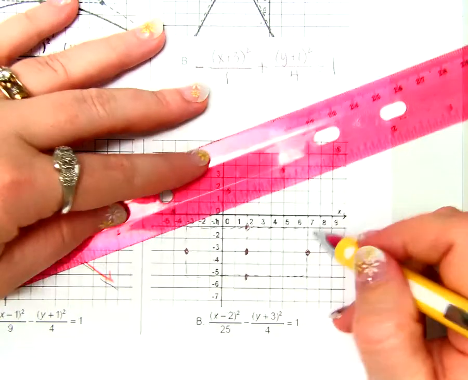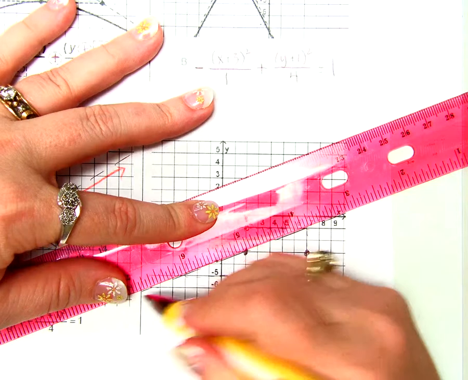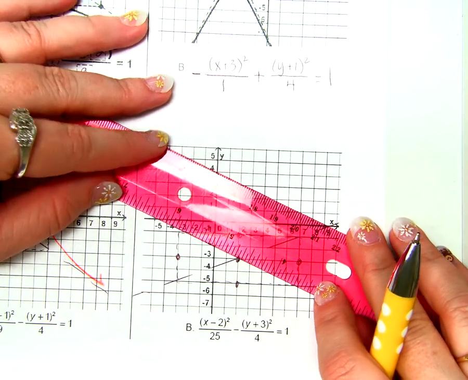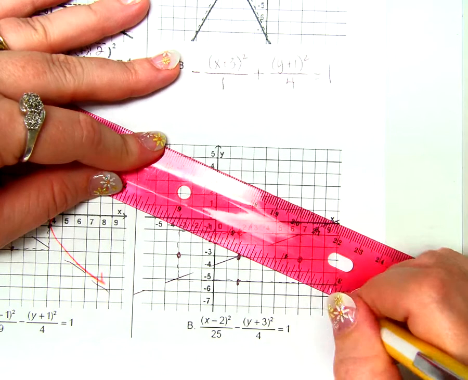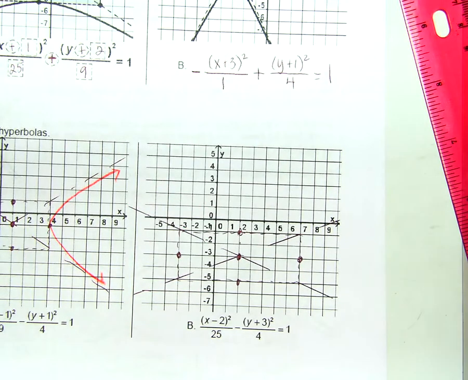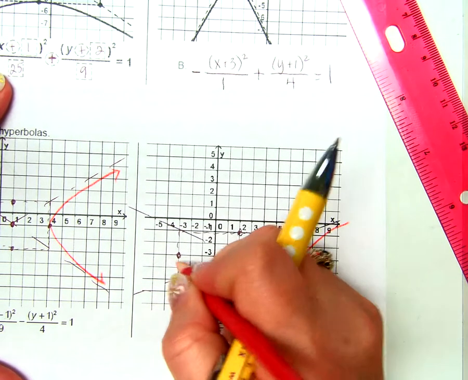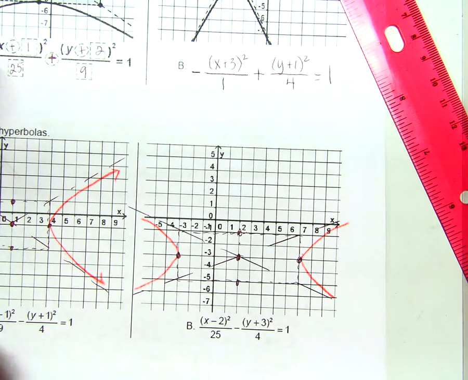Draw my asymptotes. Connect my corners, right? Horizontal again? Like if it was on the axis, it would be hugging the x-axis, right? Okay. Done.